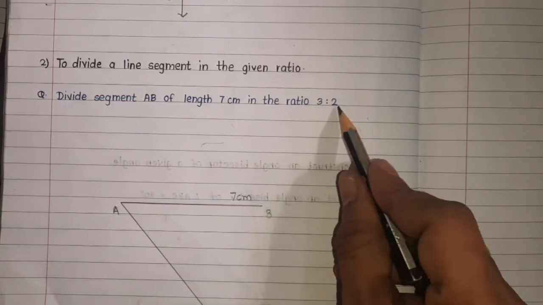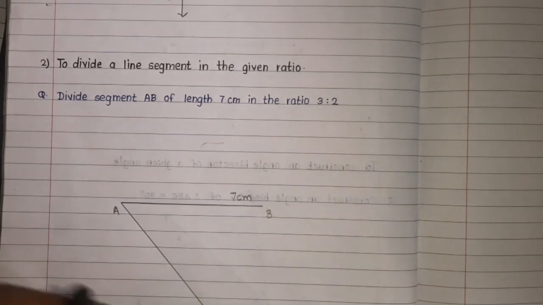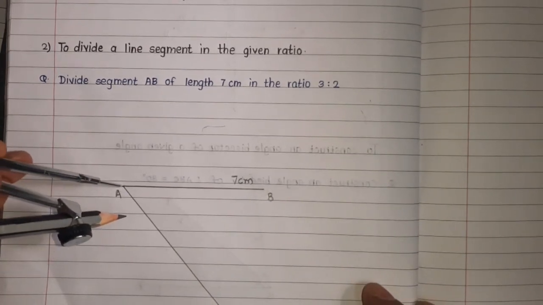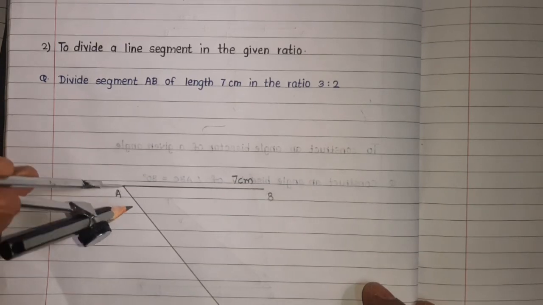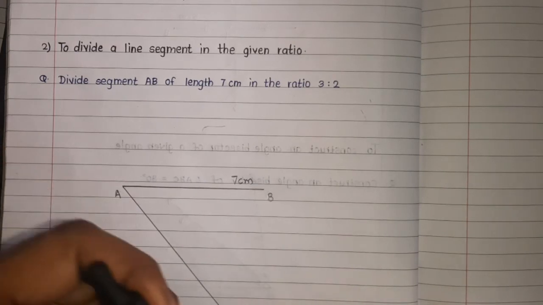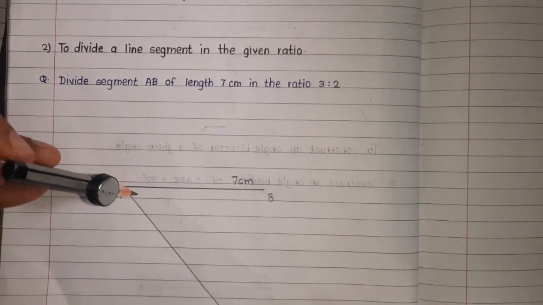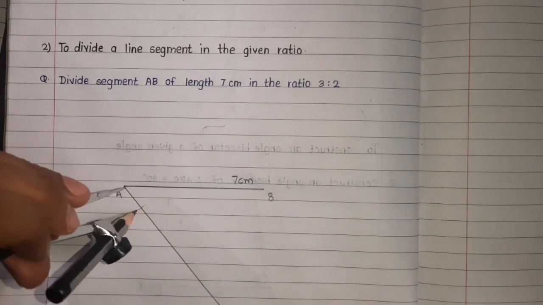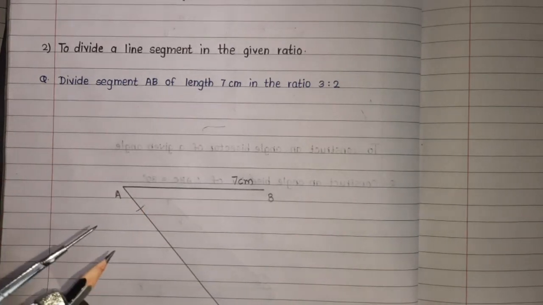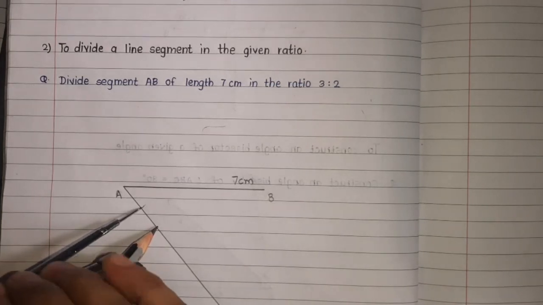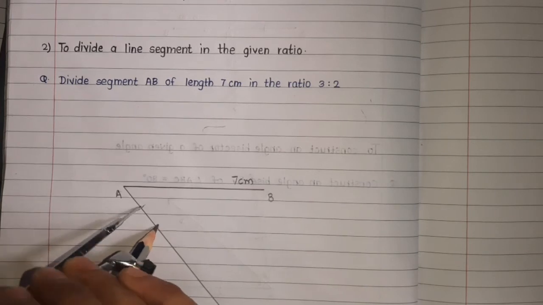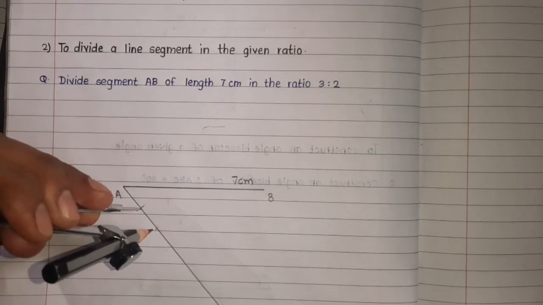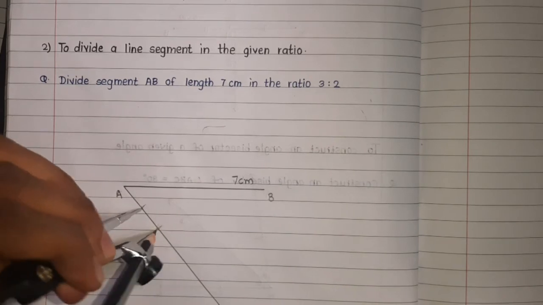For that purpose, we have to take the sum of this. 3:2, 3 plus 2 is equal to 5. Therefore, what we have to do? We have to put the metal point on A, take a sufficient distance and make one arc here. Then put the metal point on the arc and make another arc like this.